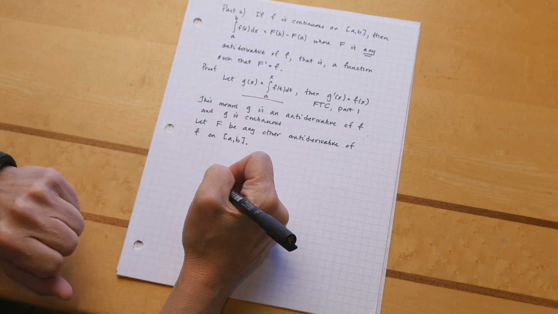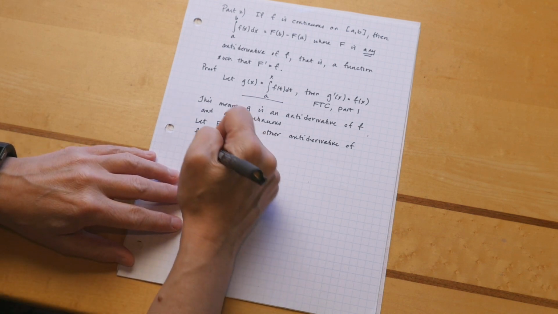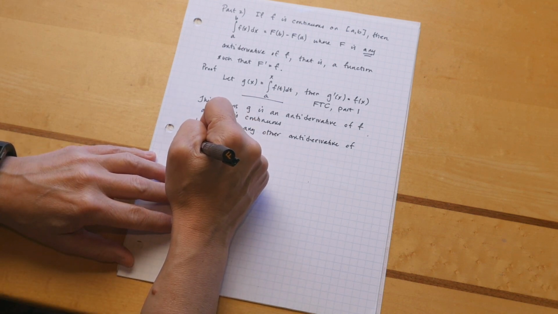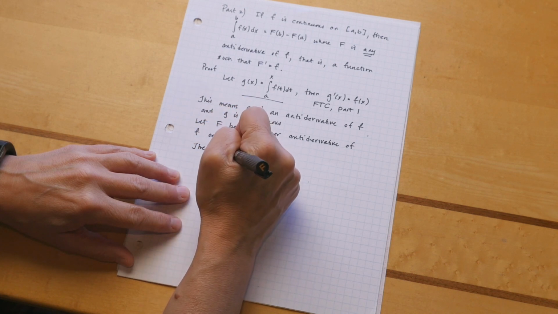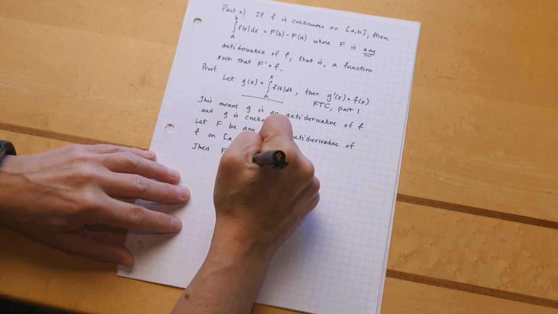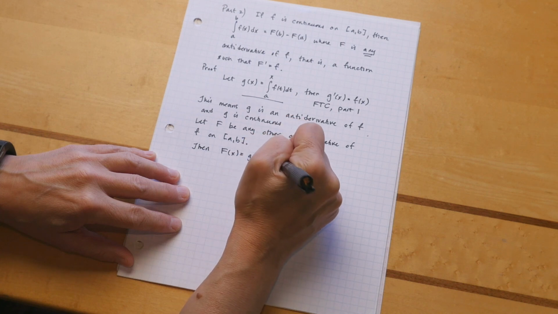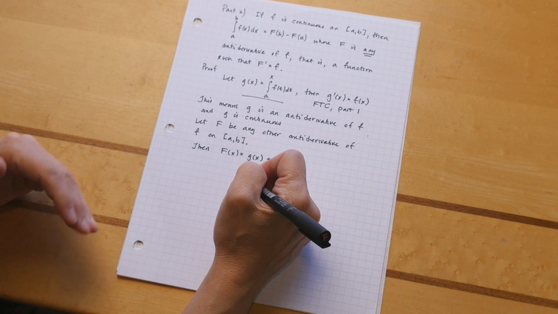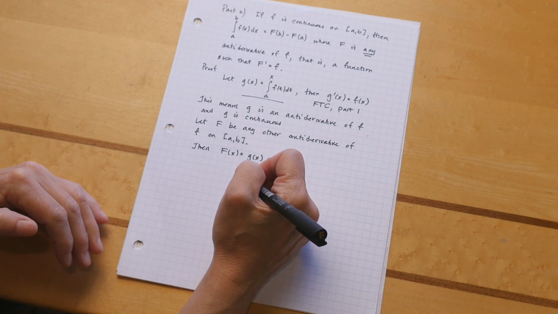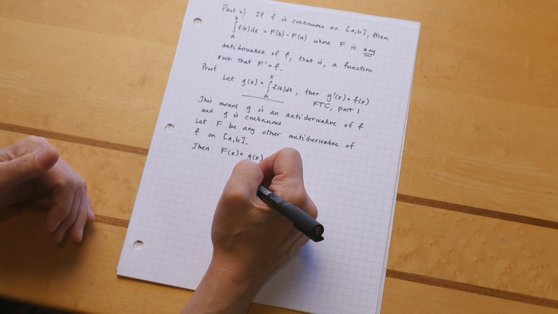Okay, so I'm now considering any other possibility. And we will now invoke another theorem from Calculus 1. That will be then F of x is equal to g of x plus c. That is, antiderivatives of a function small f of x vary only by a constant.